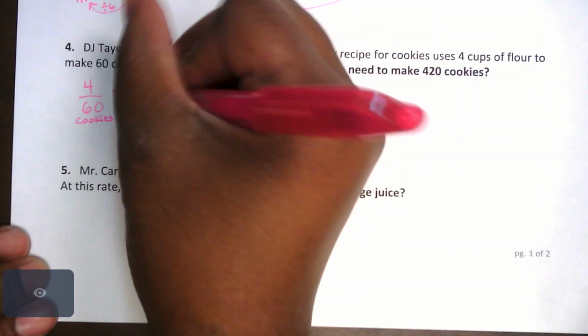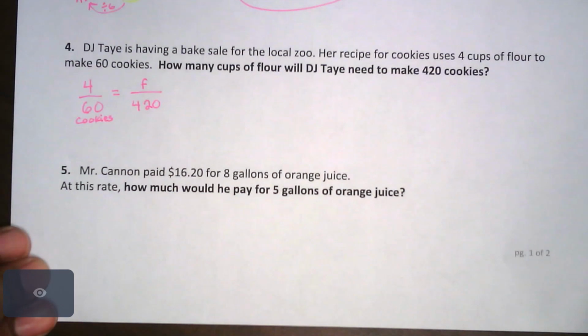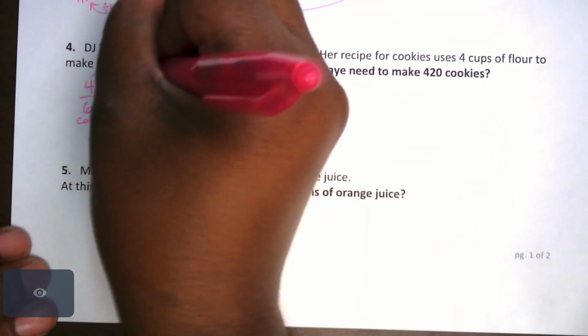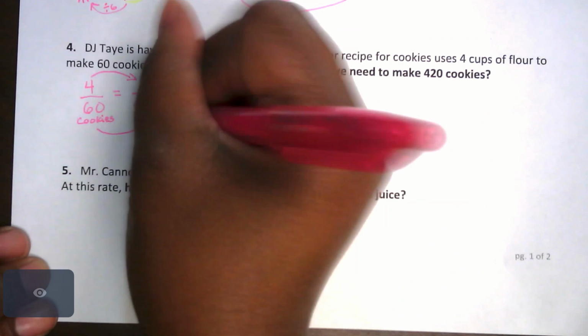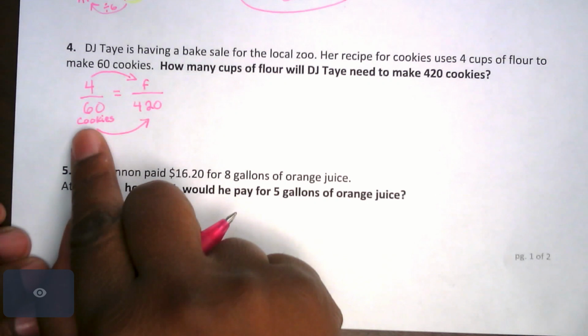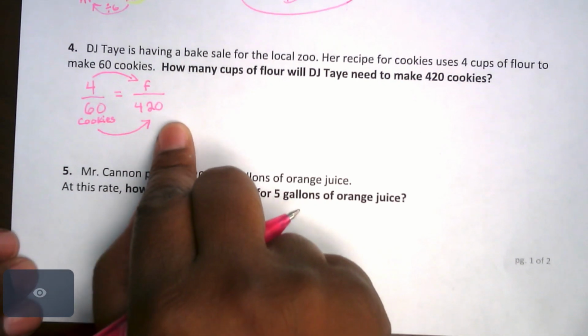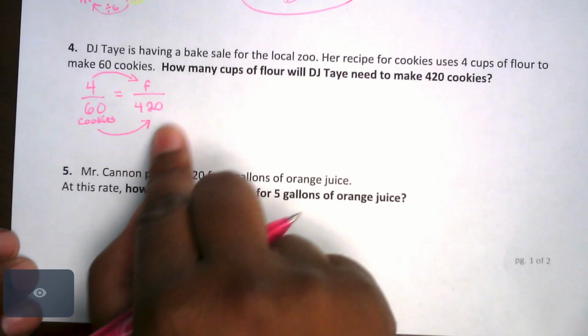So I want to know for 420 cookies, how many cups of flour, and I'm going to use F for flour. All right, so I am going to point to what I do not yet know, point my arrow in the same direction, and I'm going to ask myself, how am I going from 60 cookies up to 420 cookies? 60 cookies up to 420.